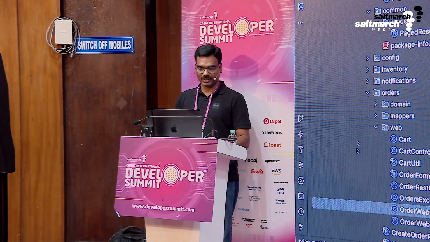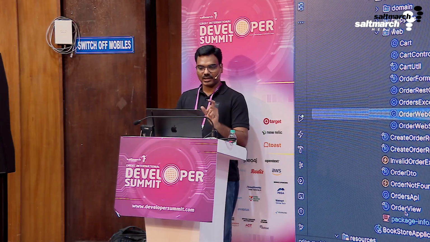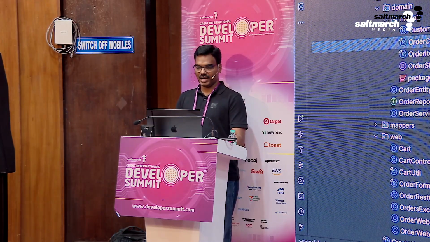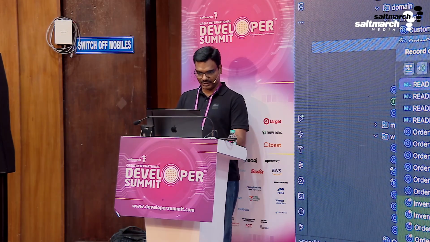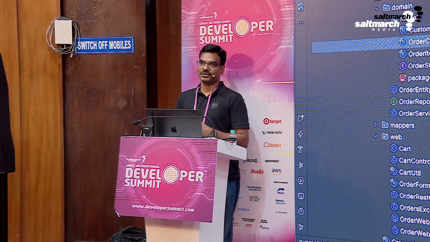Okay, now let's undo these changes. Now let's see what happens if we make circular dependencies across modules. In the orders package, we have domains, models, and the order created event. This is being used in the inventory module. So the inventory module depends on the orders module.